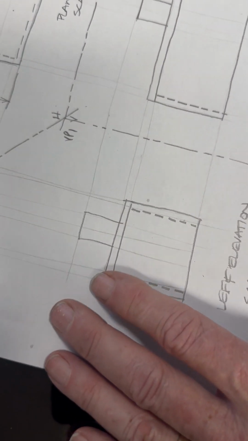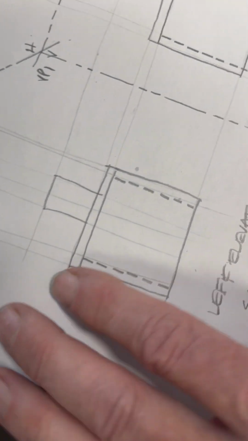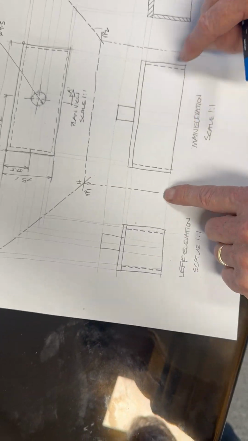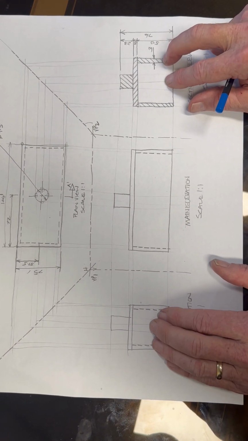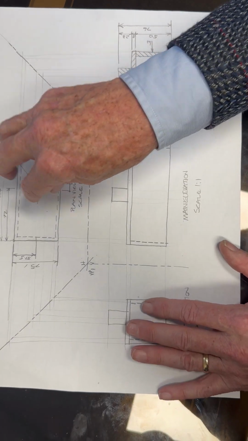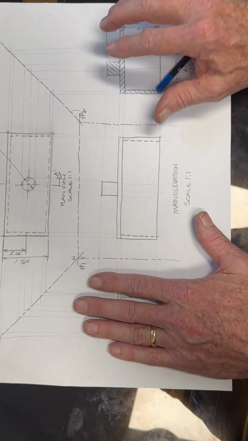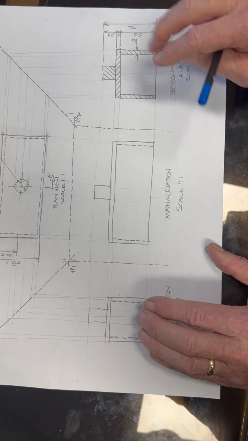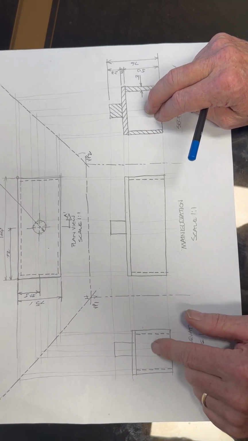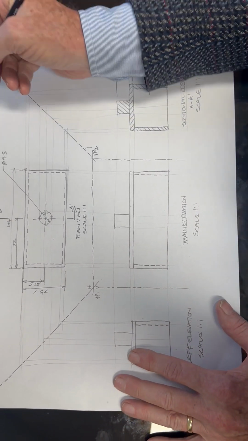And one final thing you need to put on, so this whole thing here is called the reference line. If your left elevation and the right elevation are the same, you only need to do a plan and one elevation. But in this scenario, to show you the difference between a sectional view and a non-sectional view, I've drawn both.